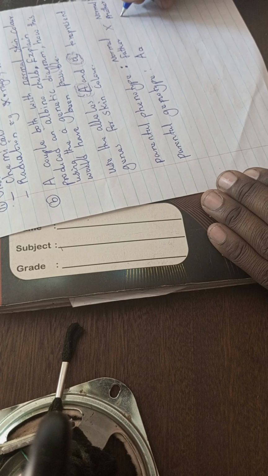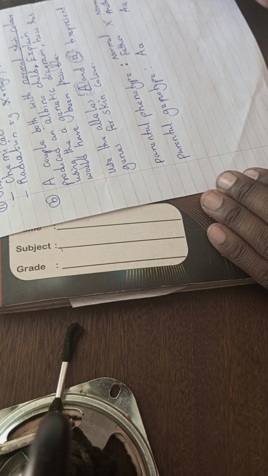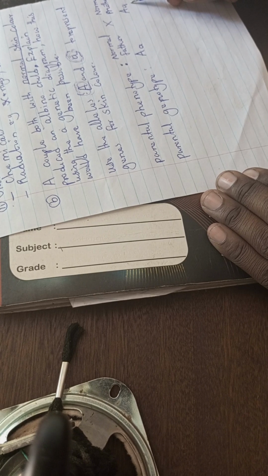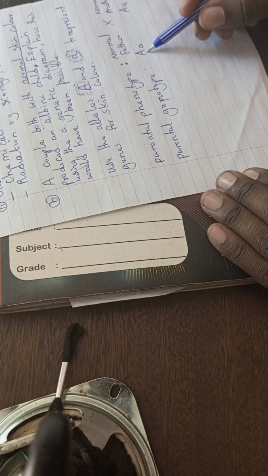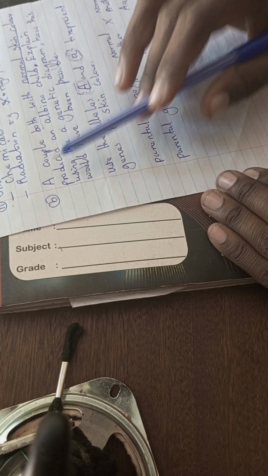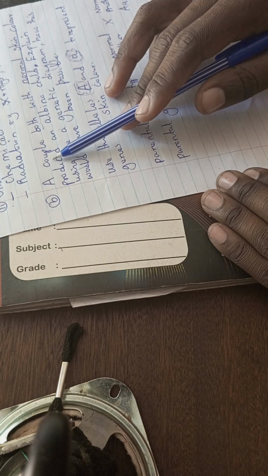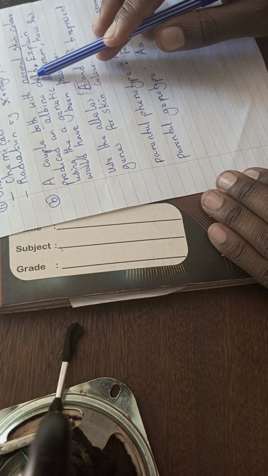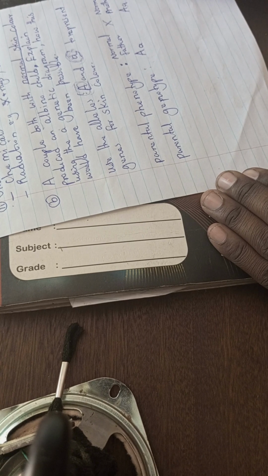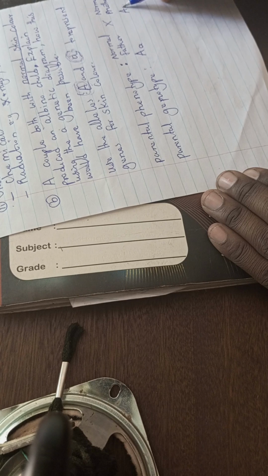The mother here should be the same. These are normals. Sometimes the word they can use is heterozygous. Maybe in the next paper, for your internals, they use homozygous. So heterozygous is carrying different alleles, a capital letter and a small letter. So these are heterozygous in nature.